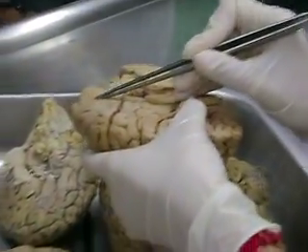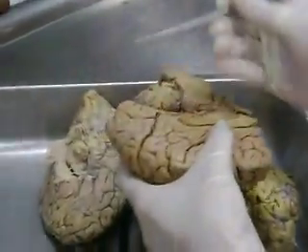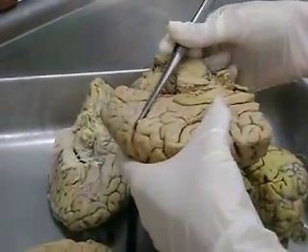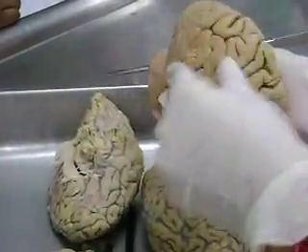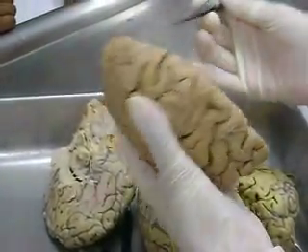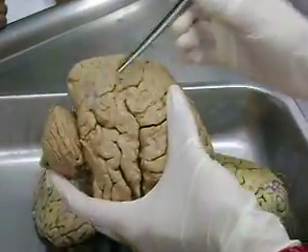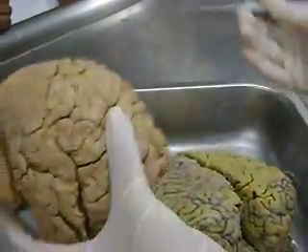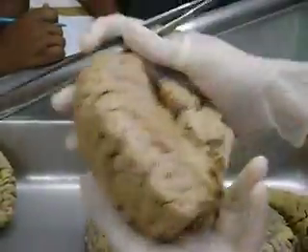Sulcus, which is this inferior ramus here, that is the calcarine sulcus. And where the stem of the Y meets, this is the parieto-occipital sulcus. So we trace the parieto-occipital sulcus. Here you can see this just falls short on the superolateral surface. So here you can see this is the parieto-occipital sulcus which we have traced.